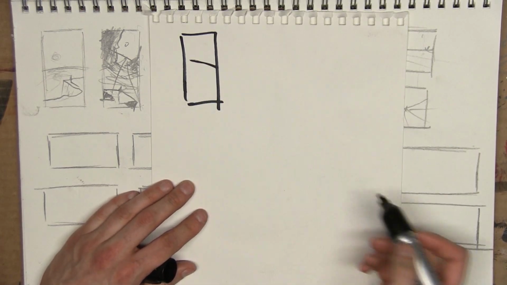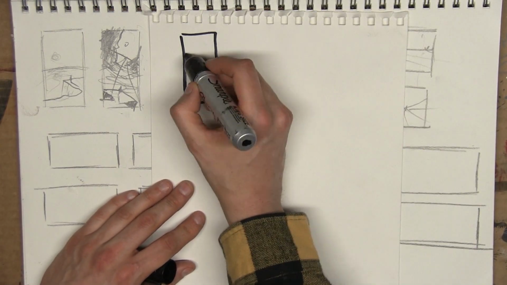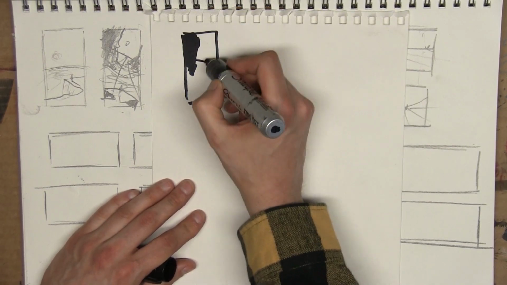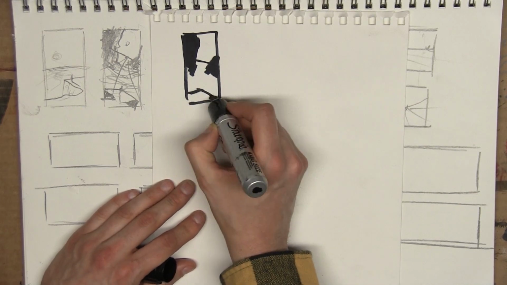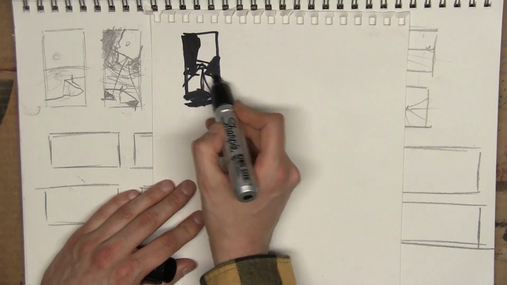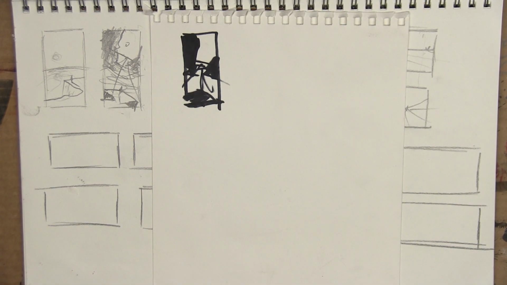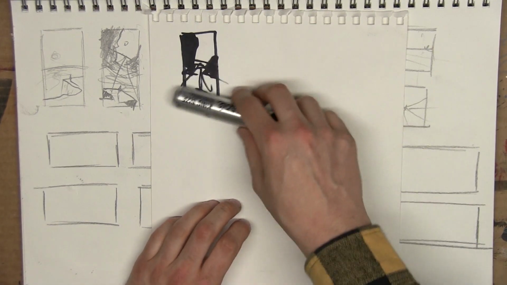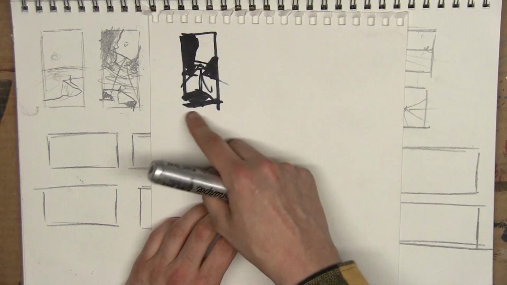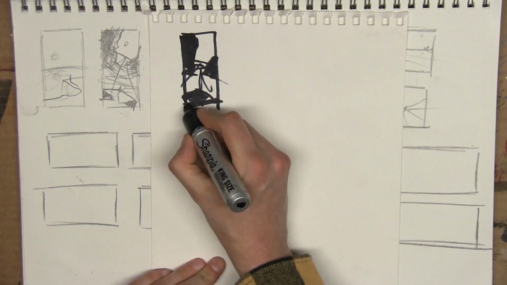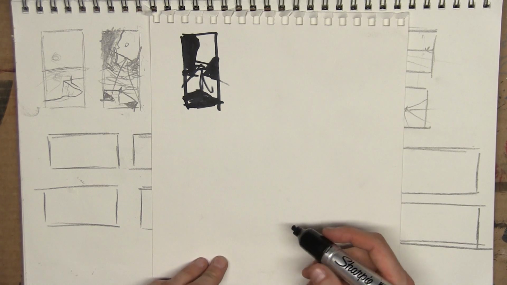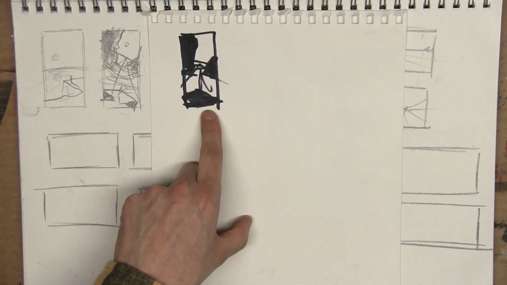So if this was going to be a mini thumbnail in my sketchbook, it would probably look something like this. And that's it. Simple perspective to give myself an idea that this is open air, and then no details, no values, none of that. Just blocky shapes. And this is essentially just three big blobs. And that's where everything starts.